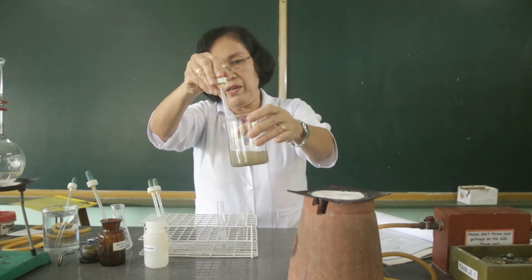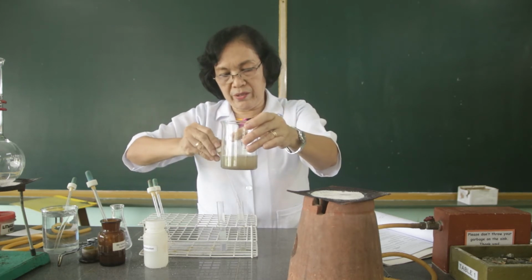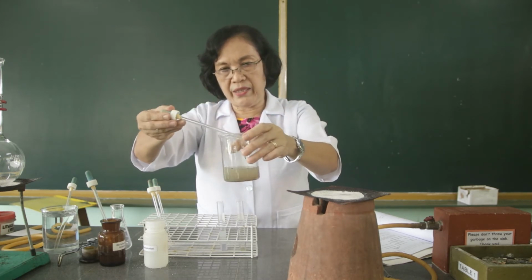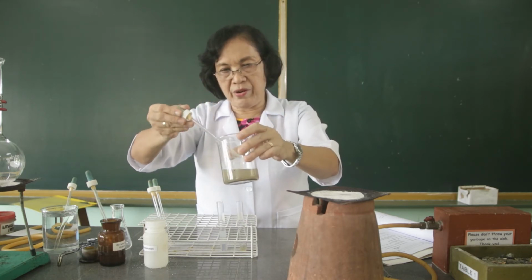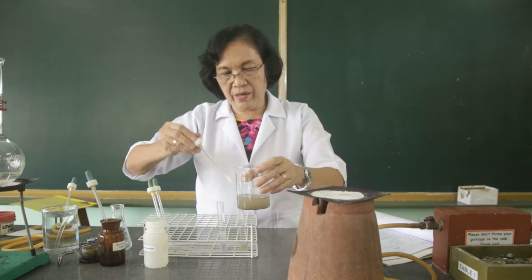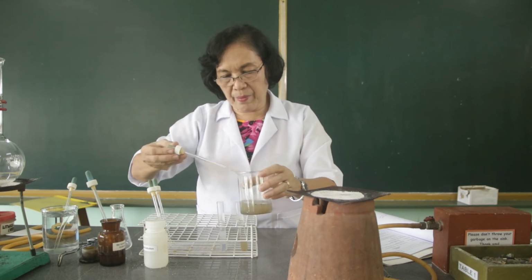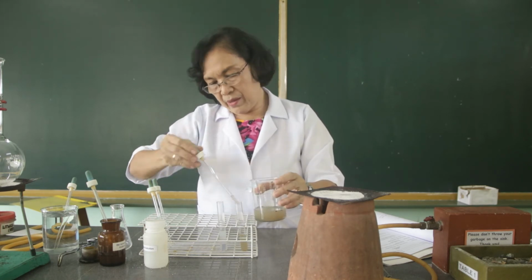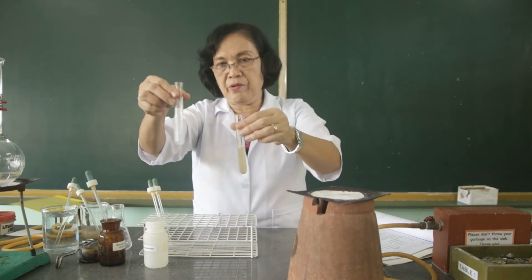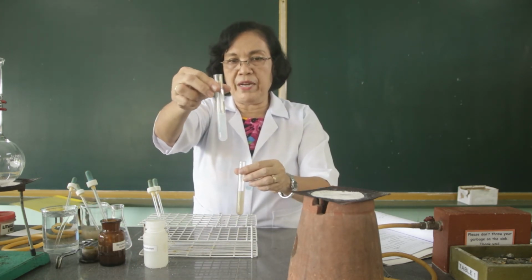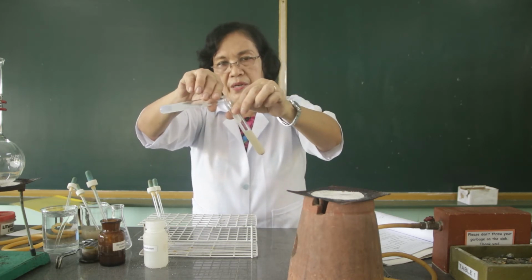Let us get 10 ml of this water with suspended soil particles, and we are going to add this with the mixture of the alum and the ammonium hydroxide. So I'm going to add this ammonium hydroxide alum solution mixture to the water with suspended particles.